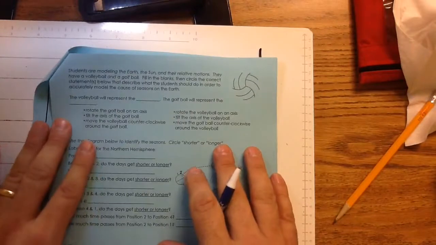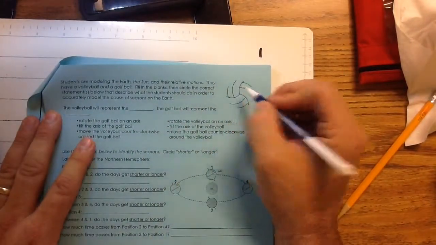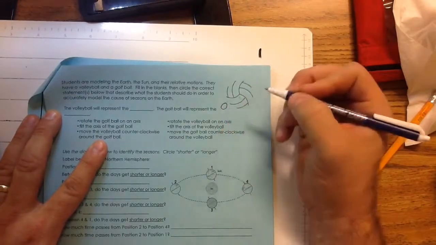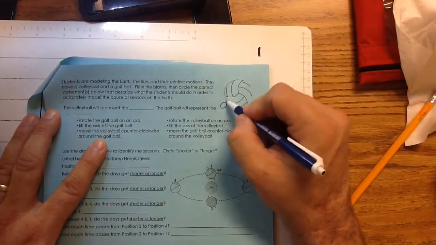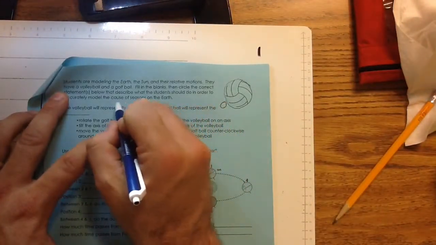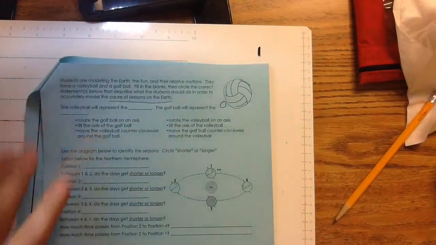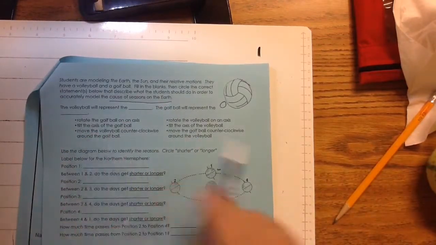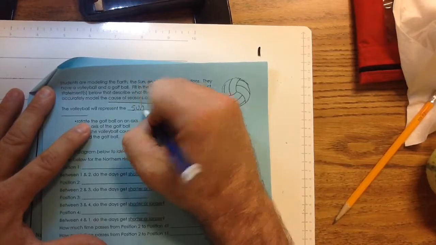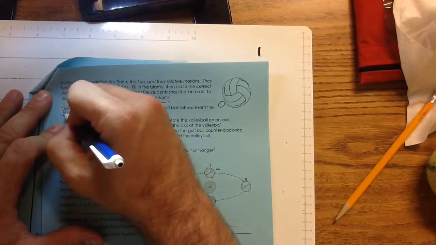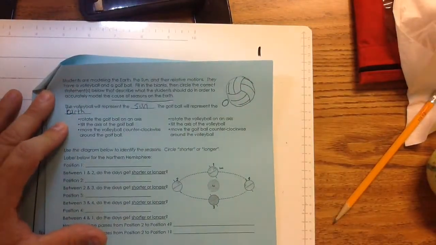Okay, flipping over to page 3. Now we're going to do the same thing, but we're going to do it with a volleyball and a golf ball. So let's just say the golf ball's here because I think the copy maybe got rid of it. Golf ball, volleyball, okay? And instead of doing day and night, we're going to do the seasons, the cause of the seasons of Earth. And again, that's the Earth moving around the sun, right? So the volleyball will represent the sun, and the golf ball will represent the Earth. And since we're calling it Earth, that's a proper noun. It should be capitalized there.